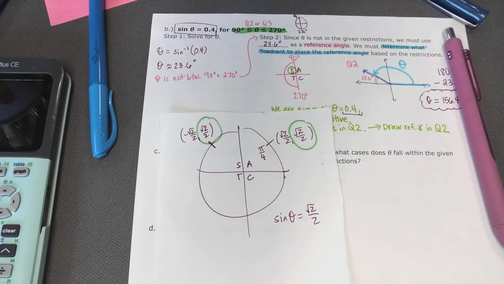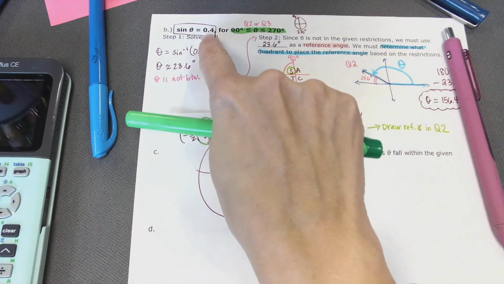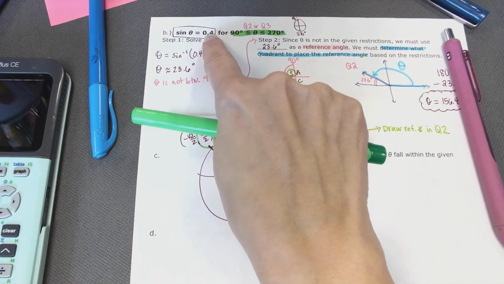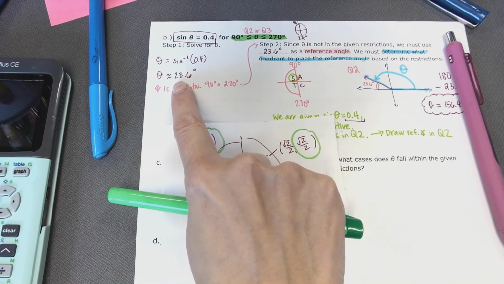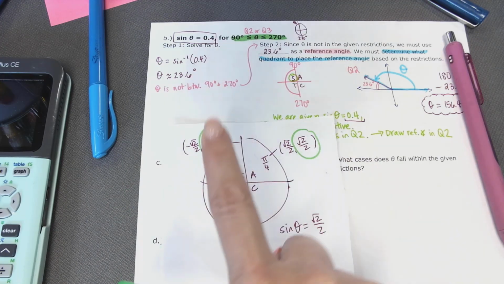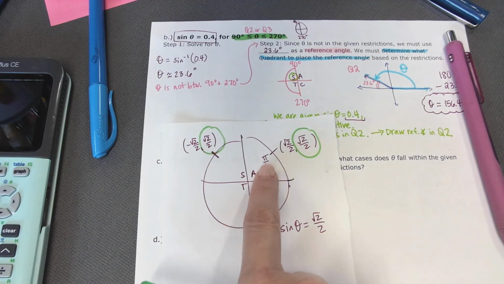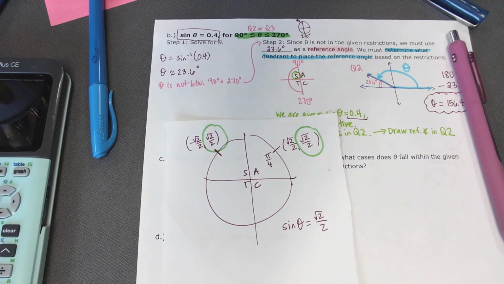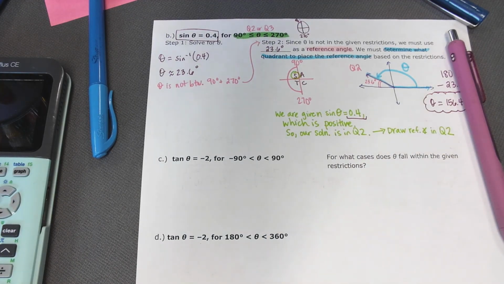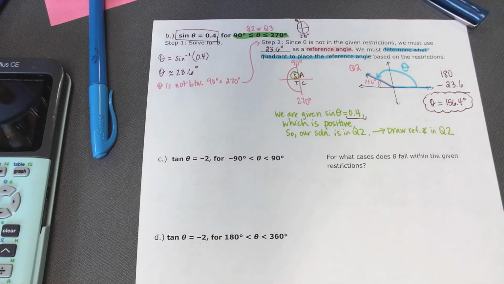Following that logic, there are 2 places on the unit circle where the sine is 0.4. One of those places is the 23.6, in quadrant 1. The other place is in quadrant 2, just like here. Quadrant 1 has a sine value that's root 2 over 2, and quadrant 2 has a sine value that's root 2 over 2. So that's why there are 2 places. We're used to seeing those 2 places, so we have to find the second place, is what we're doing there.